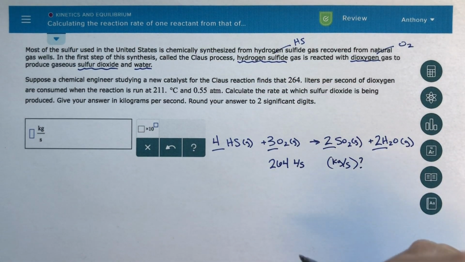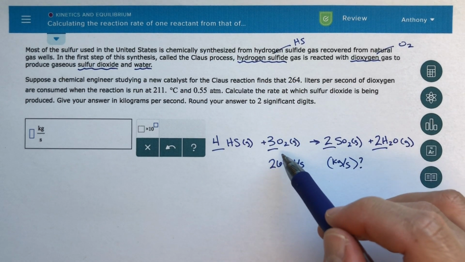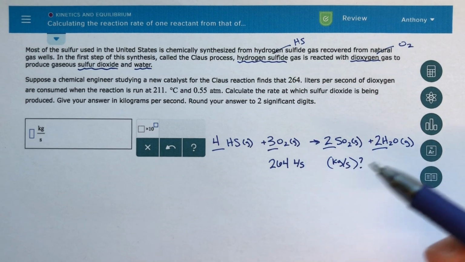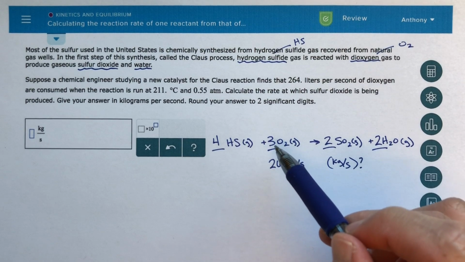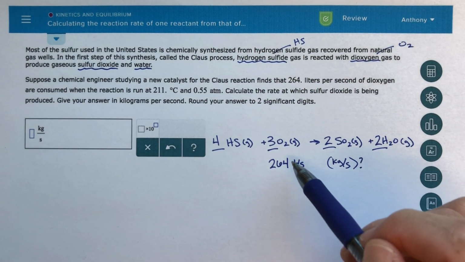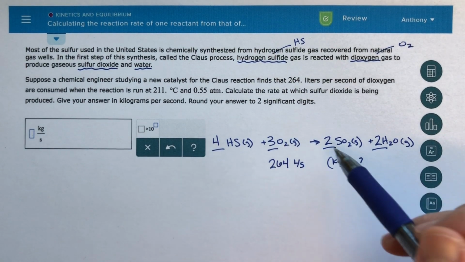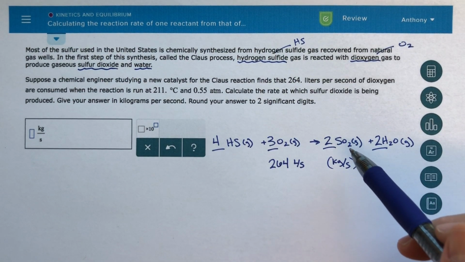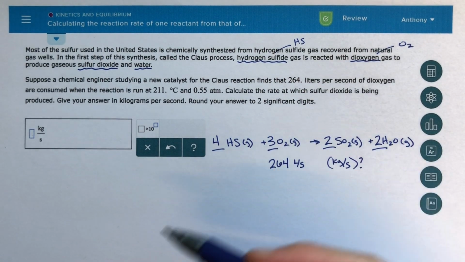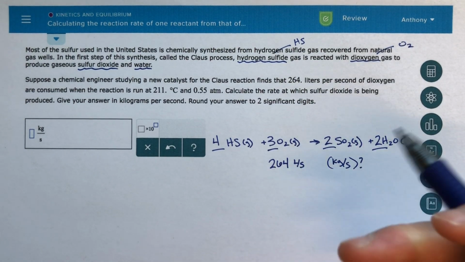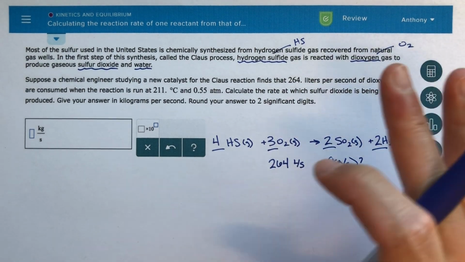So we're going to be able to relate the rate at which O2 is being consumed to the rate at which SO2 is being produced. Now, what's important to notice from our balanced chemical reaction is that there's a 3-to-2 ratio between how quickly the O2 is going to be consumed and how quickly the SO2 is going to be produced. For every 3 moles of O2, you're only going to form 2 moles of SO2, and we're going to need to take that into account later on. Now, from this point, there's actually a number of different ways that we could go about solving for our final answer.